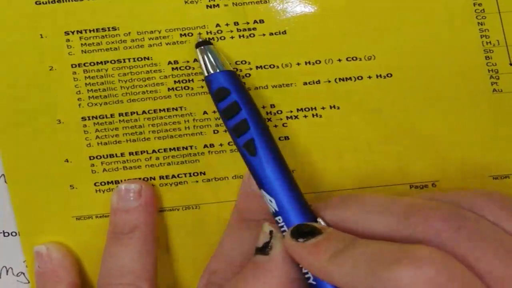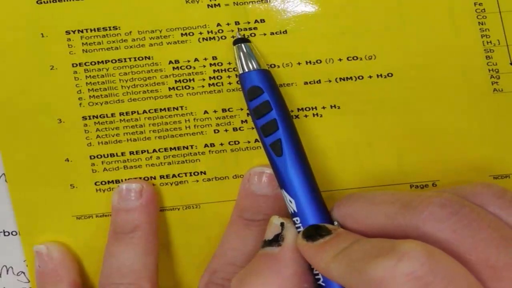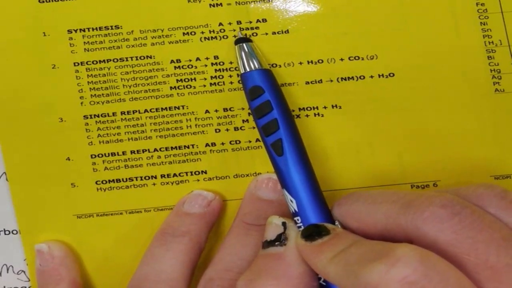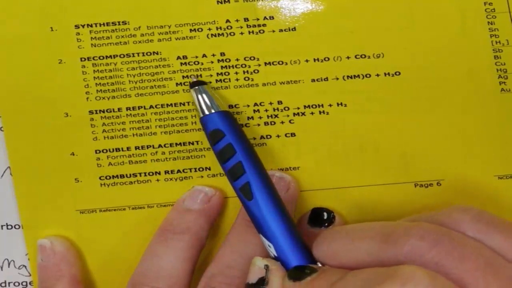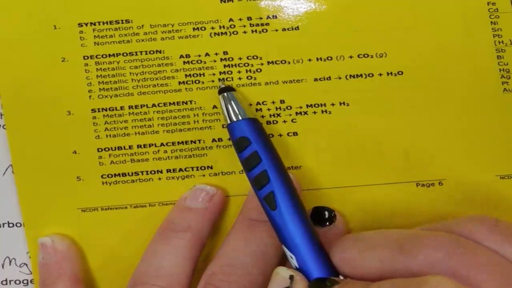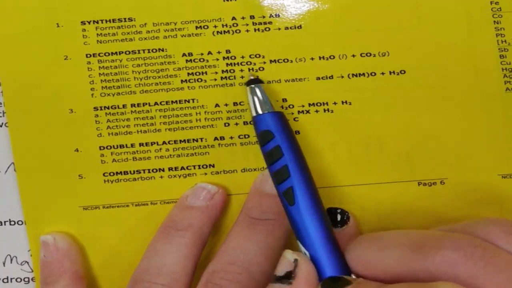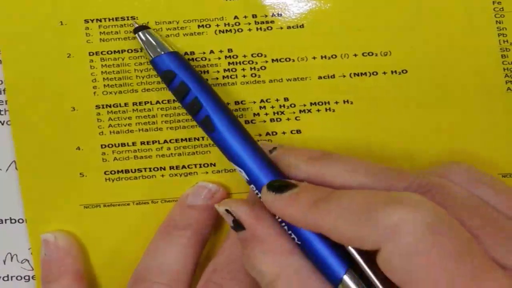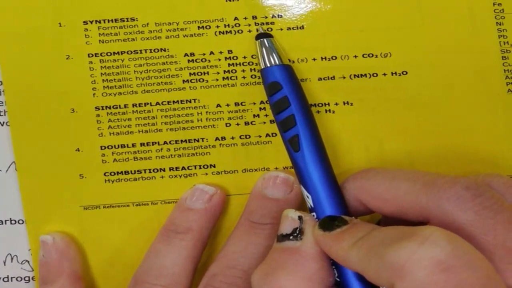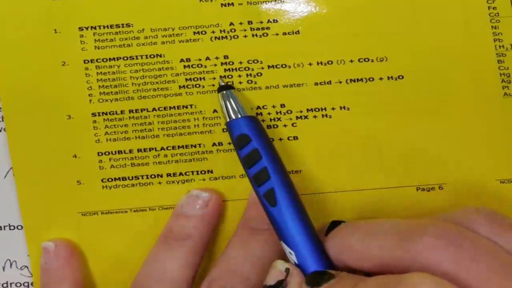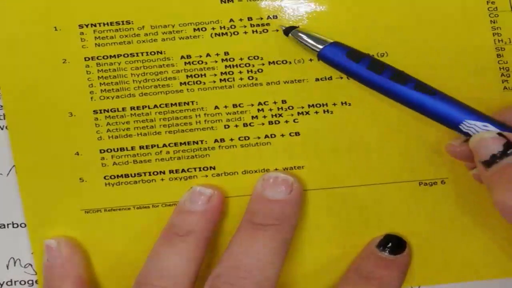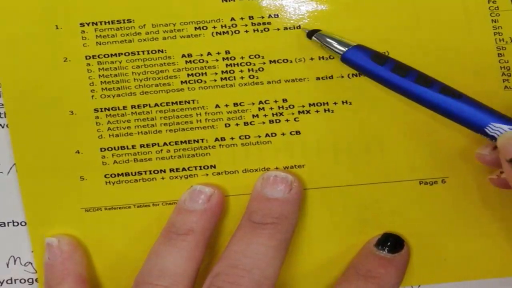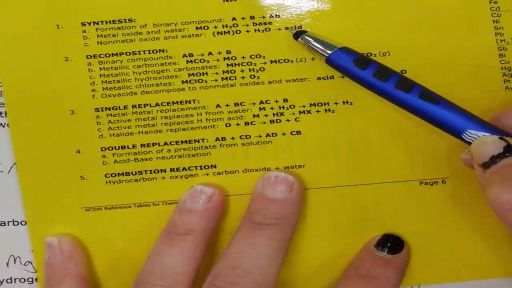Synthesis type B, as in boy, a metal oxide plus water, forms a base. We know a base is hydroxide. Look at this. A decomposition type D is a metal hydroxide, decomposes into a metal oxide plus water. So a synthesis type B is the opposite of a decomposition type D. Because remember, a synthesis reaction forms one reactant.